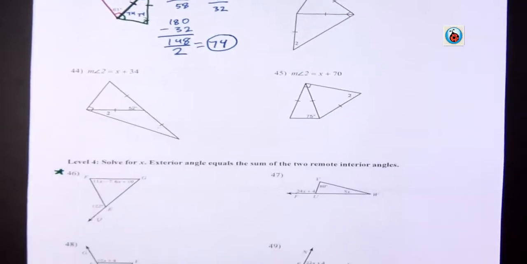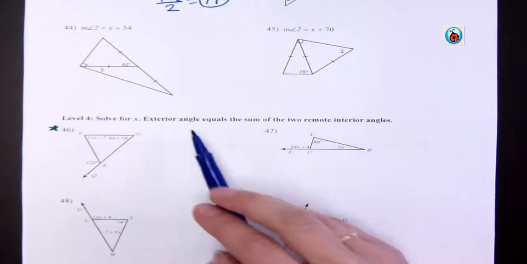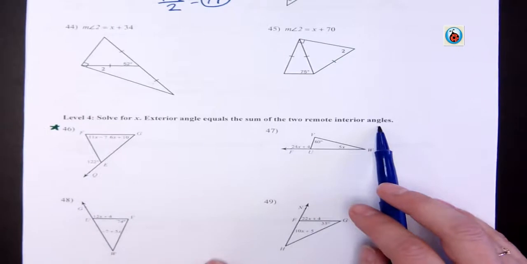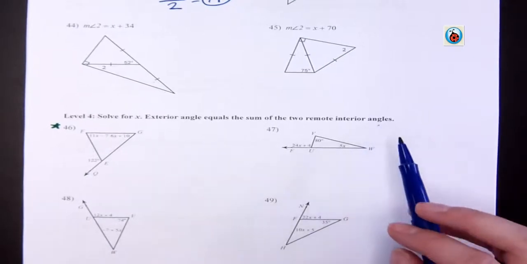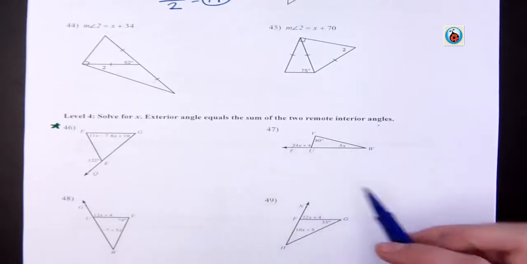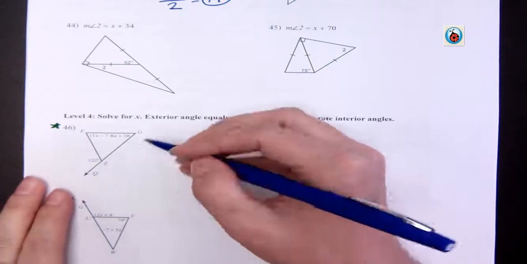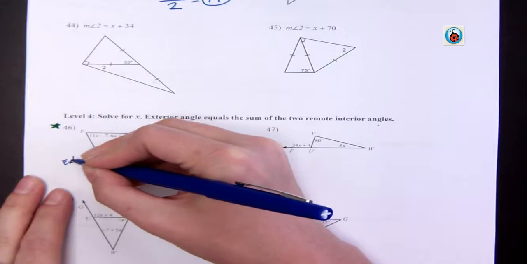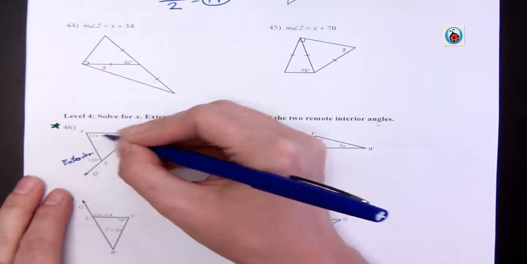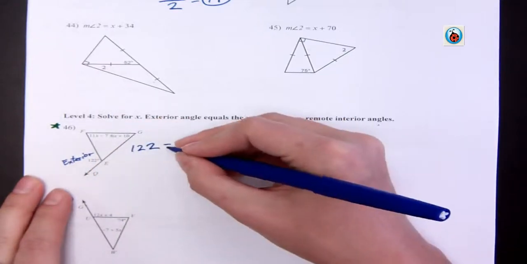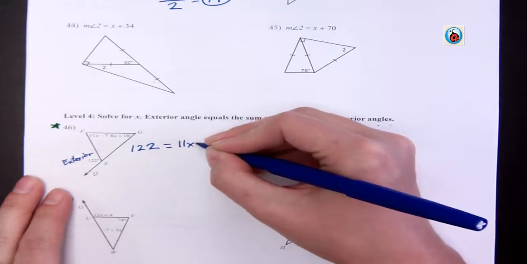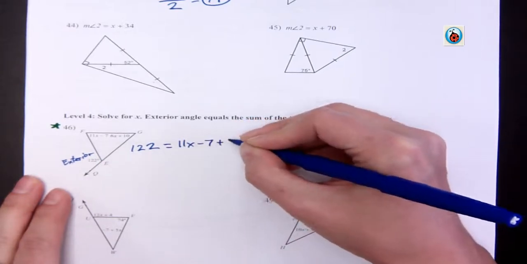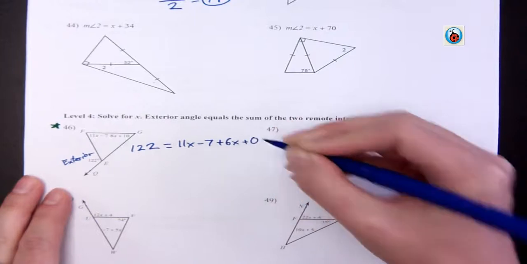And then my last one is just back to that exterior angle equals sum of the two remote interior angles. So I have my exterior angle is 122. Remote interior are the two opposite interior angles, so I have 11x minus 7 plus 6x plus 10.